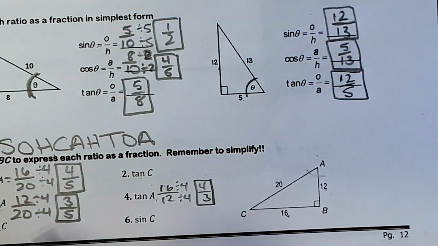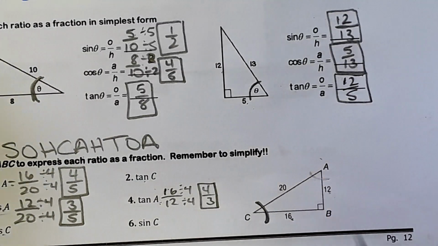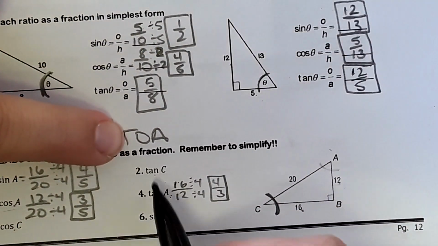And then for the last 3, angle C is the designated angle. Opposite over adjacent.